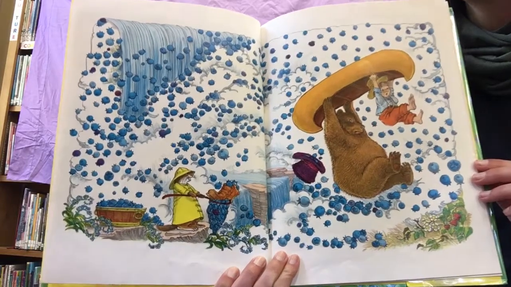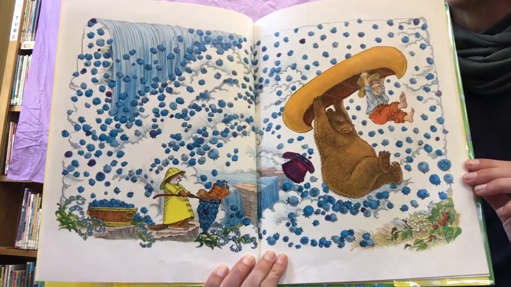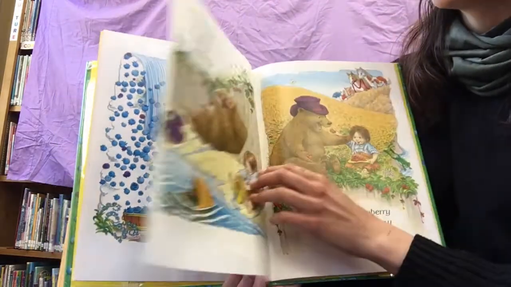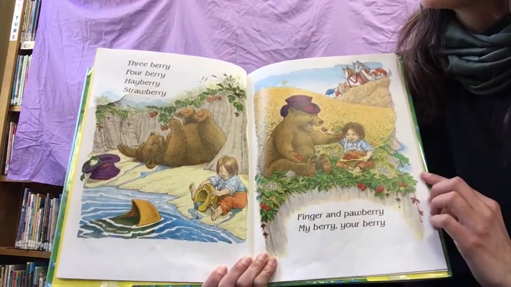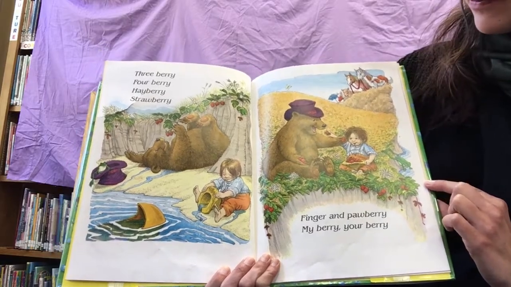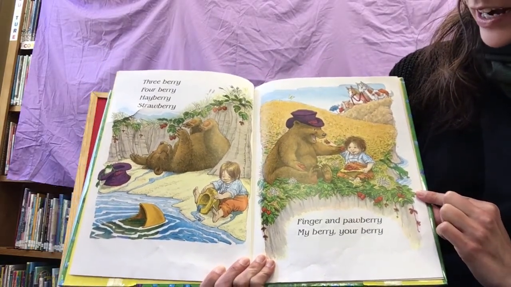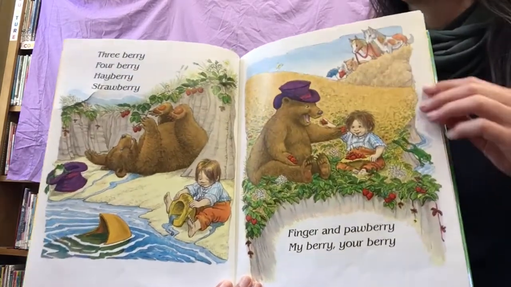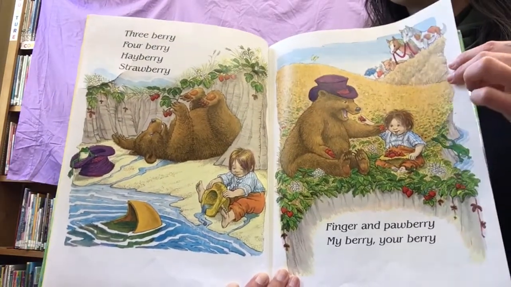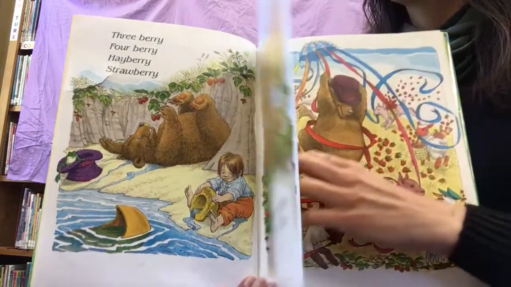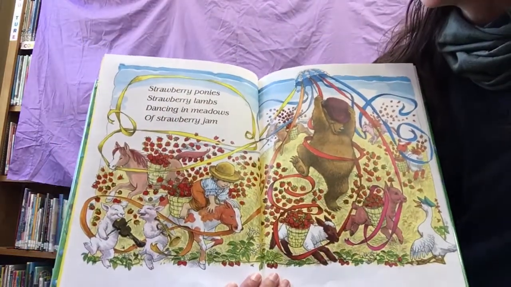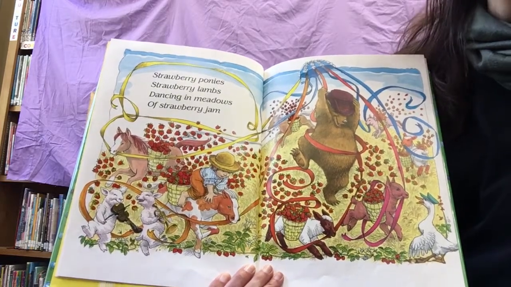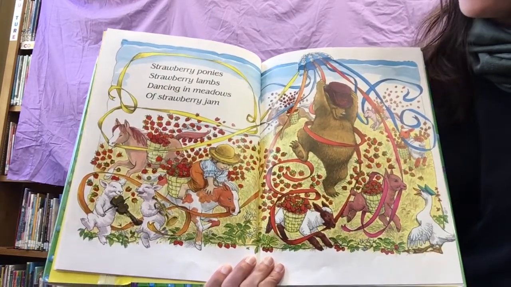Whoa, that is a lot of berries. 3-berry, 4-berry, hayberry, strawberry. Finger and paw berry, my berry, your berry. Strawberry ponies, strawberry lambs, dancing in meadows of strawberry jam.